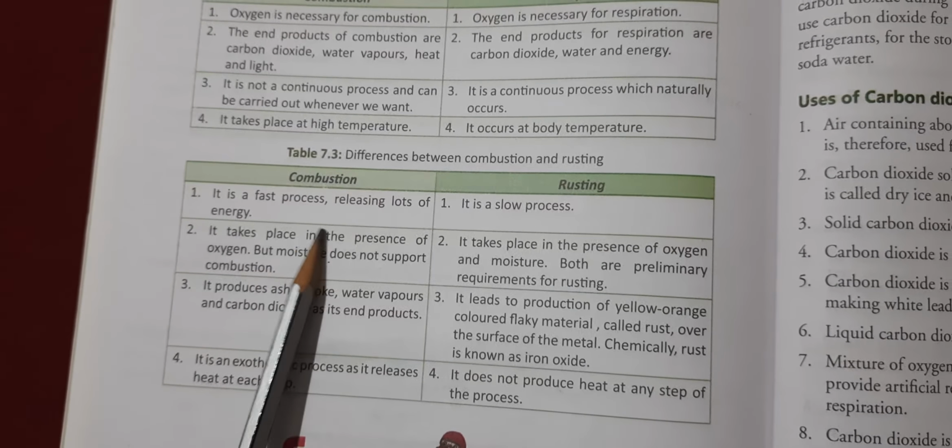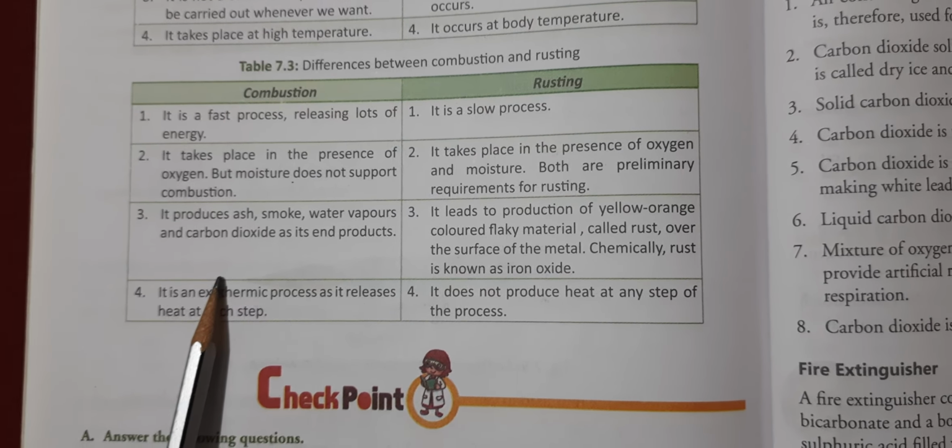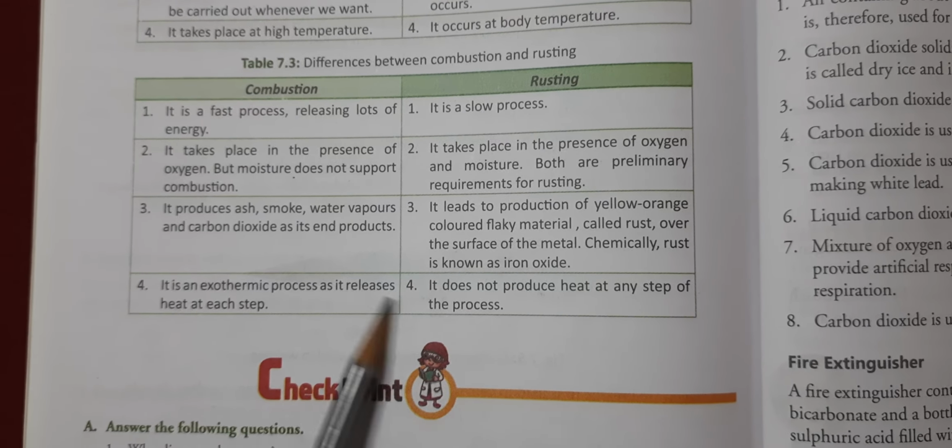Next is the difference between combustion and rusting. This one I'm not going to explain. You can have a look at it from your book, or you can pause this video and have a look at it.